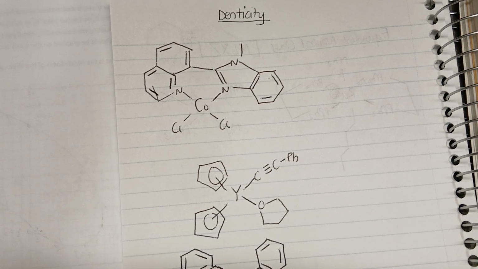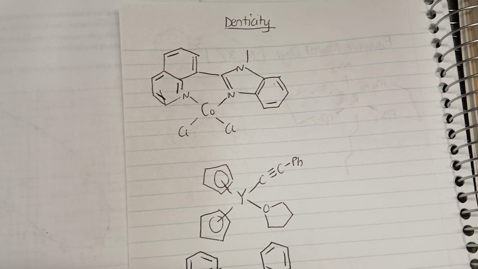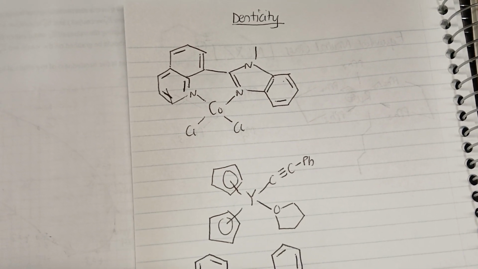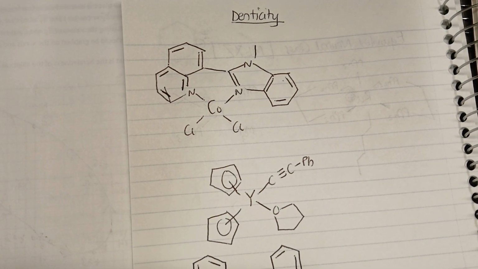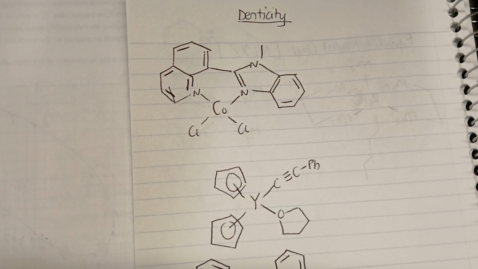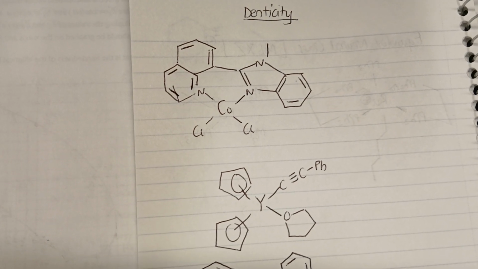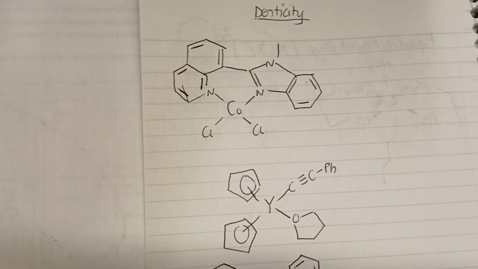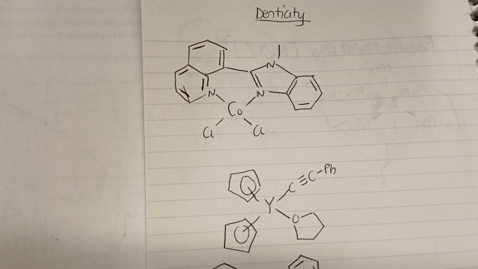Today we're going to go through a particular topic in inorganic chemistry, which is called denticity. So let us begin with what denticity is. Denticity basically refers to the number of times a ligand can bind to the metal center. In other words, it refers to the number of attachment points, or the number of sites where the ligand directly attaches to the metal center.